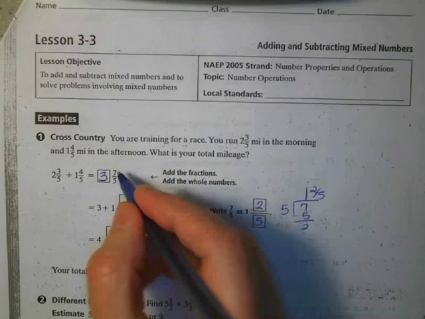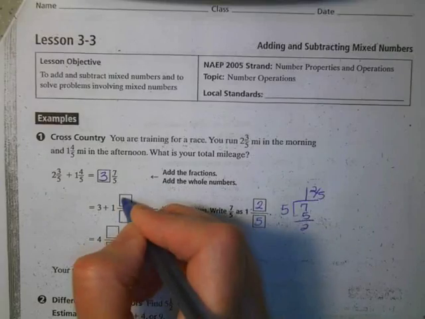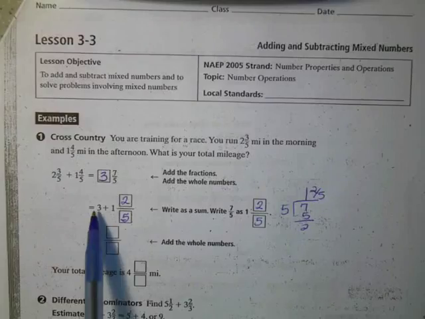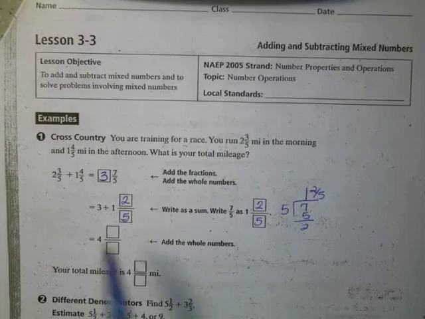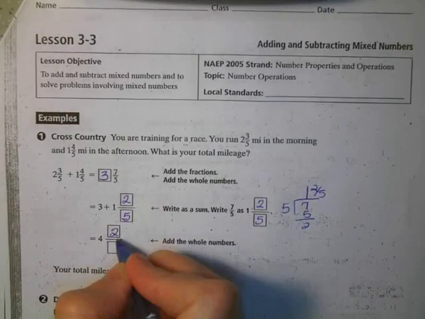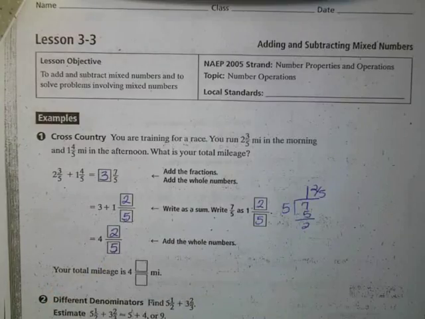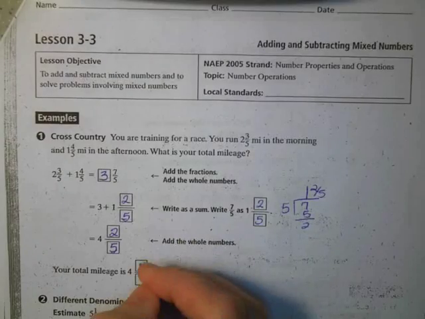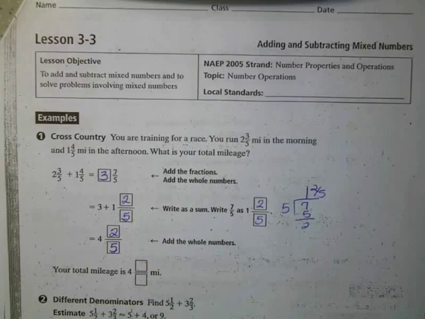So instead of thinking of this as 7/5, I'm going to think of it as 1 2/5, and now add another time. 3 plus 1 is 4 2/5. So when I simplify, sometimes I'm going to have to break the number apart a little bit and then add it back together. So your total mileage for the day is 4 2/5 miles.